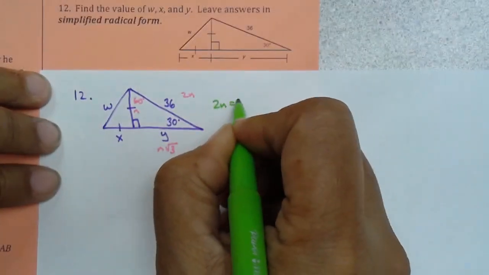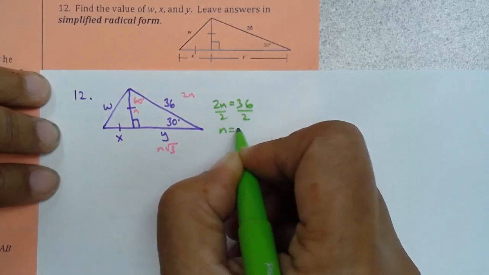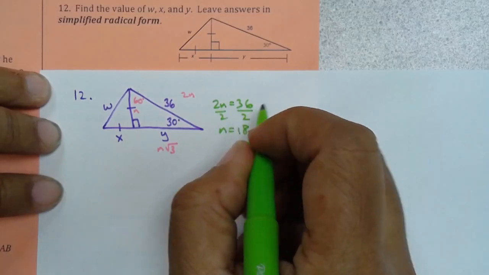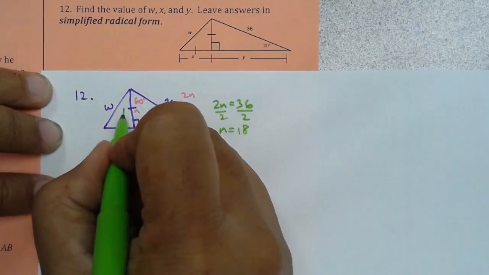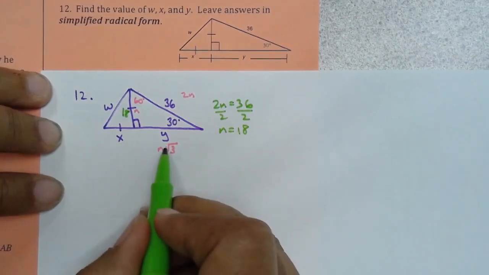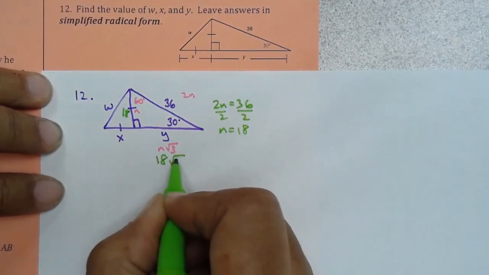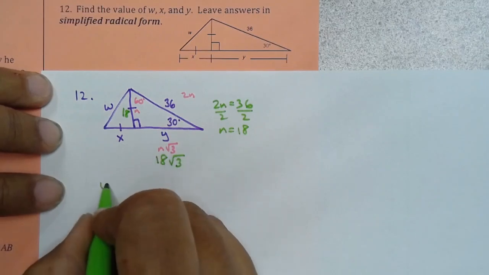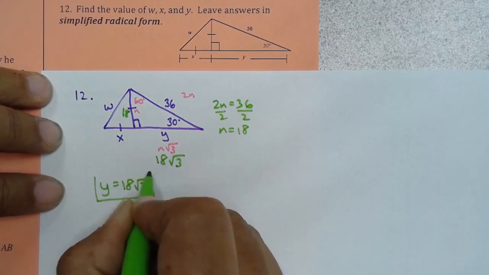So 2n equals 36. Dividing by 2 gets me n equals 18. So since n is 18 and n is this short side, this is 18 right here, which is not one of the sides I need, but I do need this side. And since n is 18, this is 18 root 3. So I know y equals 18 root 3. That's one of the answers.